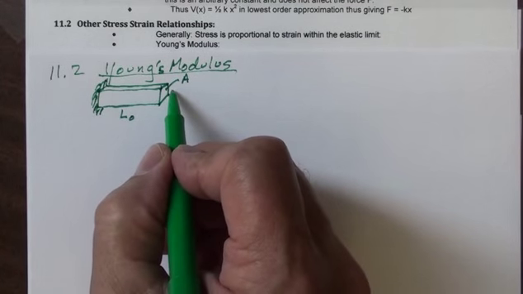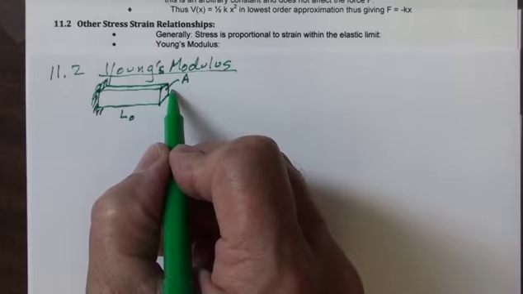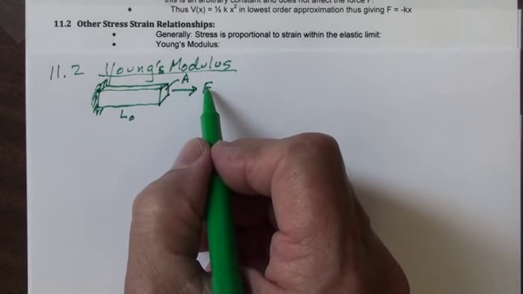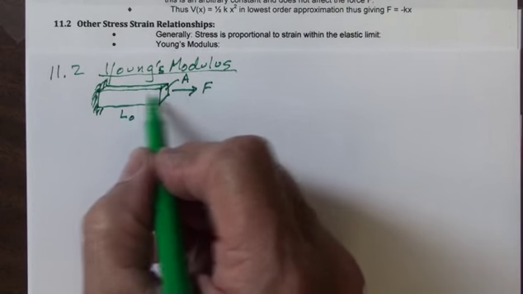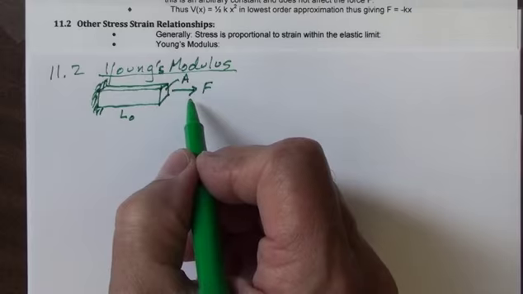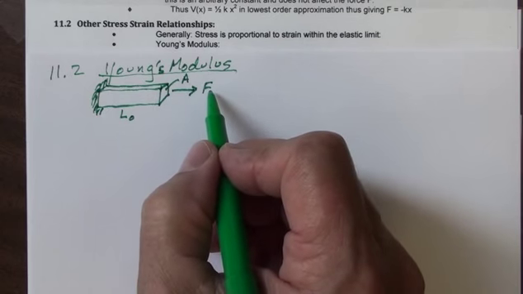And now we want to take this area right here and either extend it by stretching it using a force, or we could compress it by using a force likewise. The question is, how much force do we need?